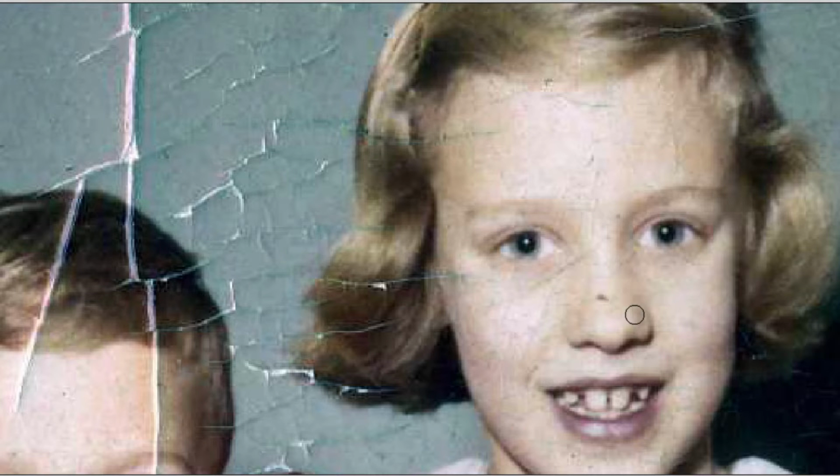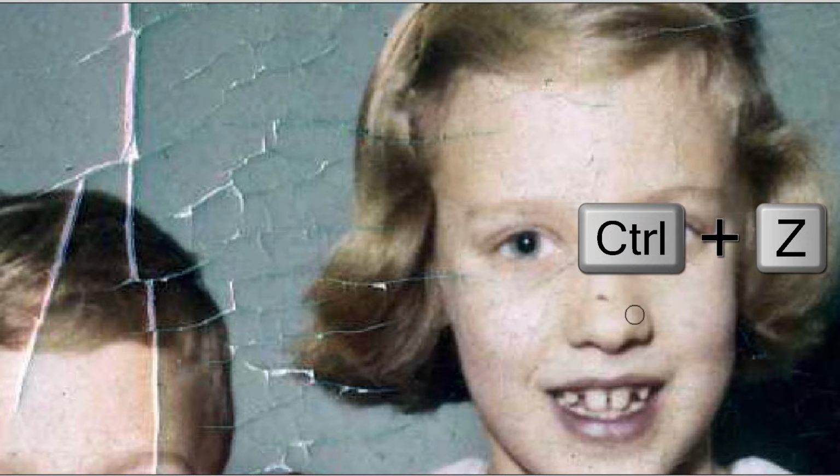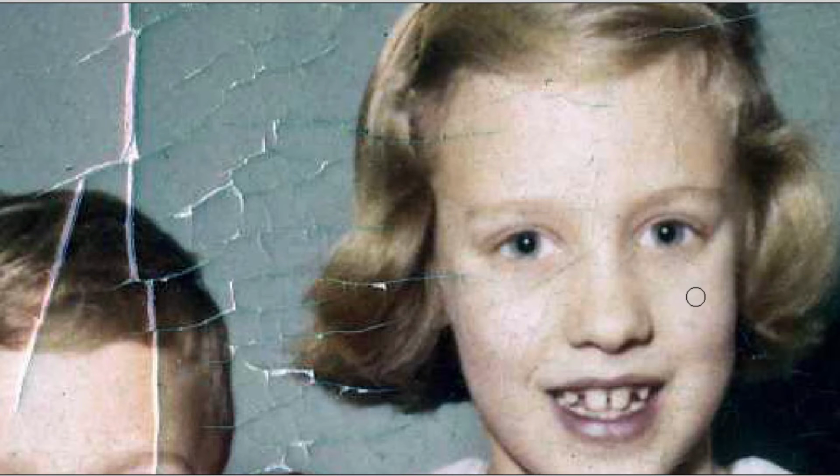The next thing you need to keep in mind is using the Control-Z keyboard shortcut, and that undoes your last step. That's the undo. Control-Z is undo, Control-Y is redo. Now the way these tools work, spot healing is just like that. You just get a good size, click on a spot, and then hopefully Photoshop Elements finds some good material to come in and cover that up.